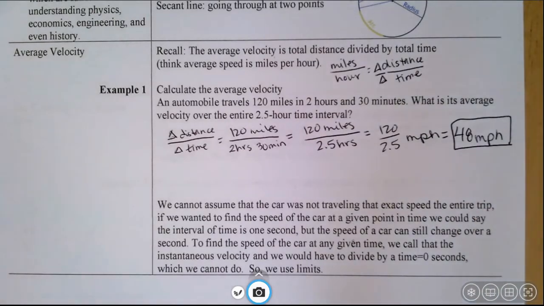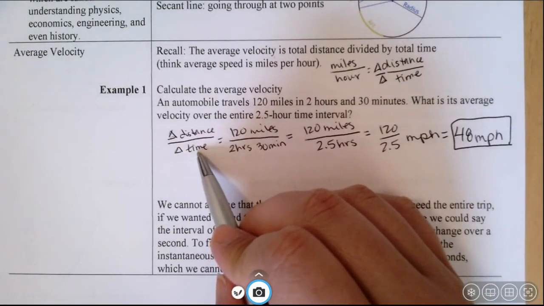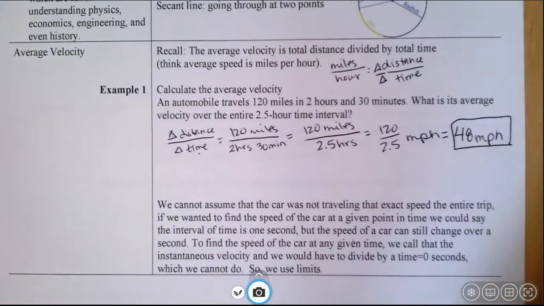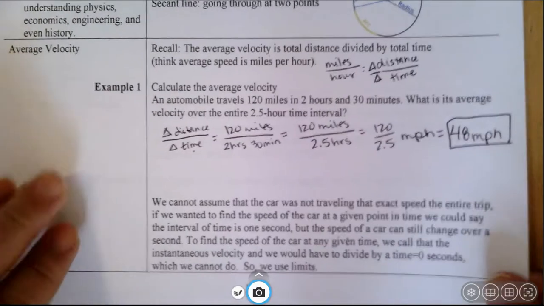If we wanted to find the speed at just one instance of time, because it's an instant of time, there's no change in time, right? So for example, if I wanted to find out how fast I was going at 1 hour into the trip, there's no change in time. And so our change in time, our denominator would be 0, but we can't divide by 0. And so we have a new method of trying to solve that using limits.